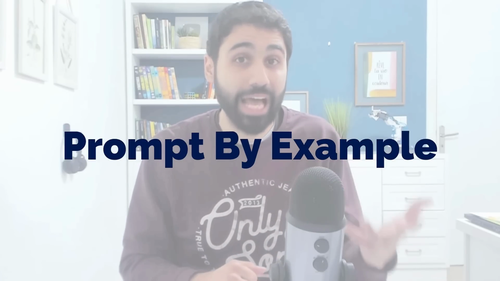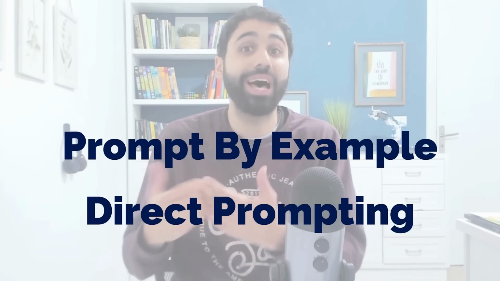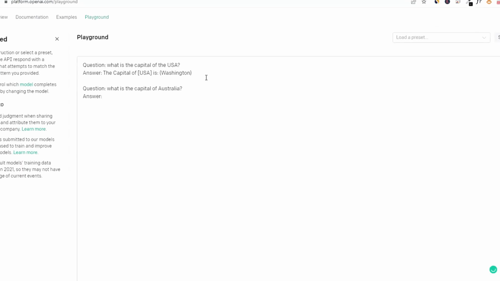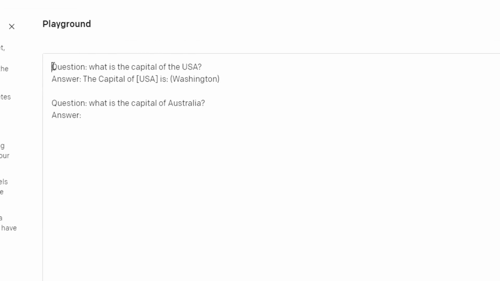In general, before going to practical examples, you have to understand that we have two types of prompts. Number one is prompt by example, and the second one is direct prompting. For example, prompting by example is like this. So this is the prompt. We say, question: what is the capital of the USA? Then the answer is: the capital of USA, and we put USA between square brackets, is Washington.